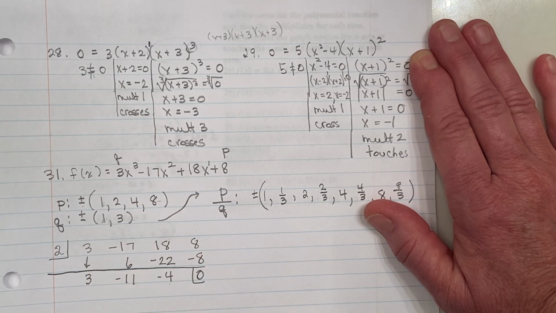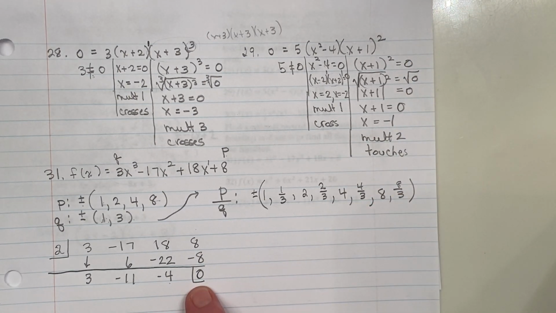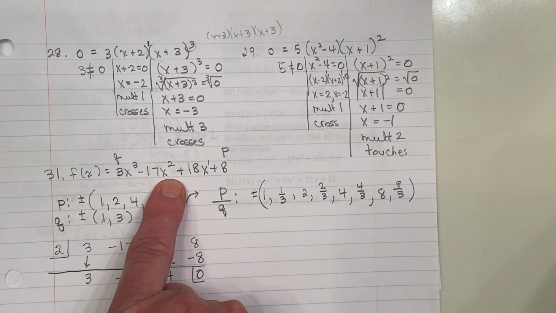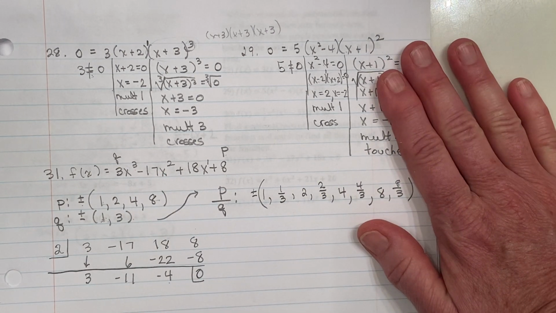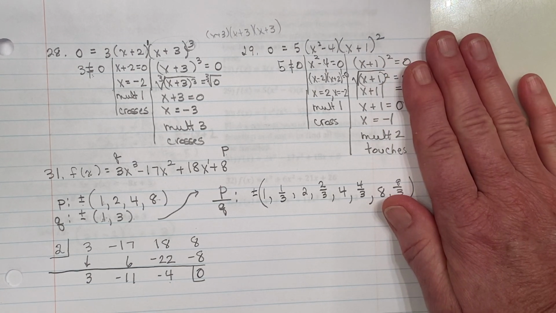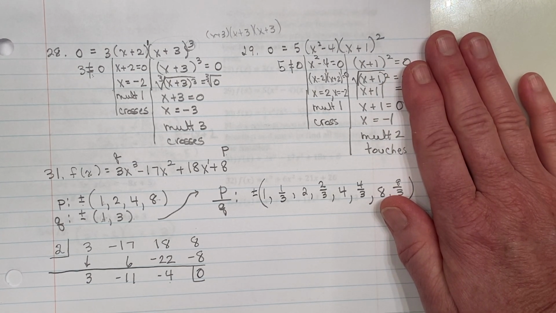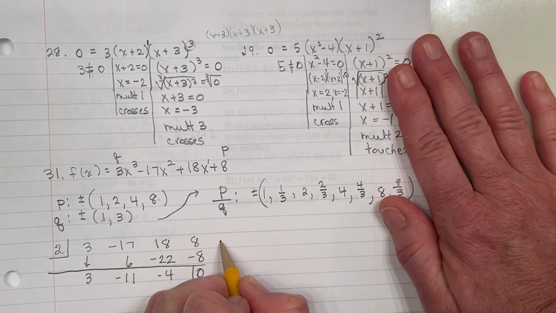And when we got a 0 here at the end, we knew that 2 is a root or a 0 of this cubic. Okay. But we can't stop there. It said then use that rational 0 to find all the other zeros. Well, you might remember that n stands for the highest degree.